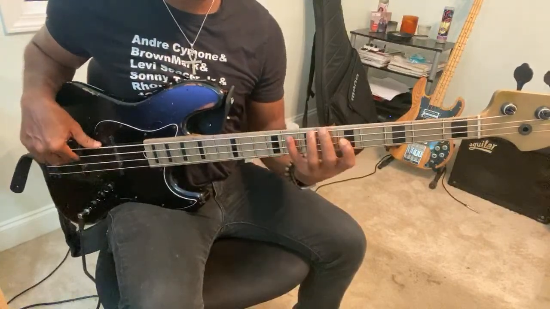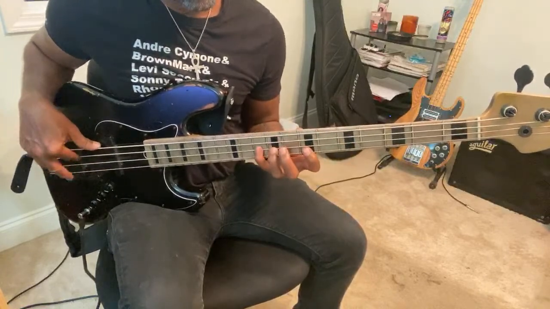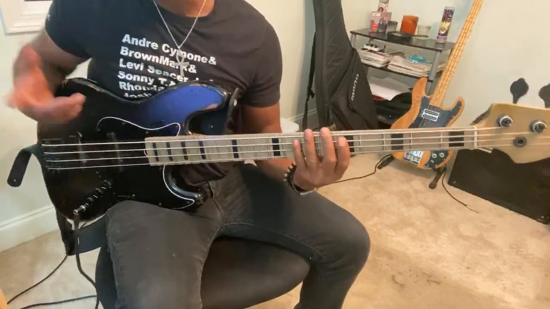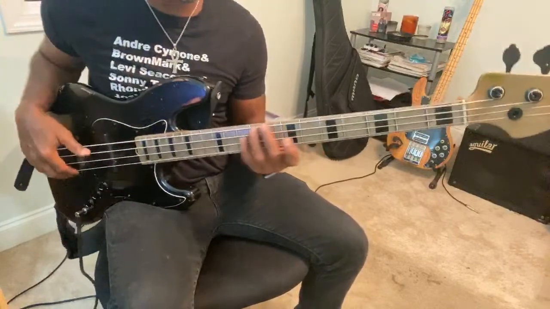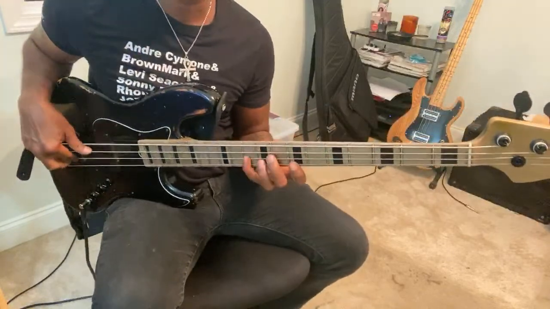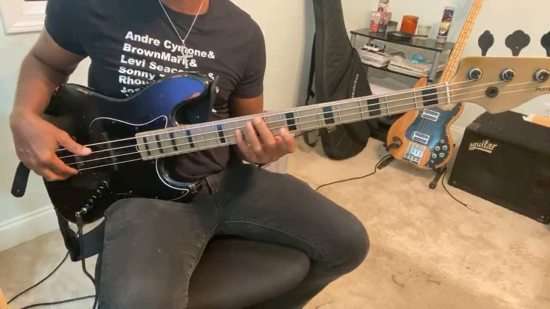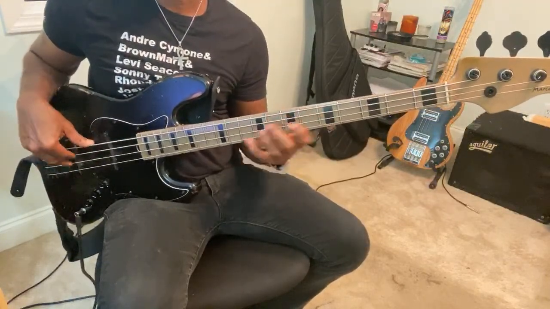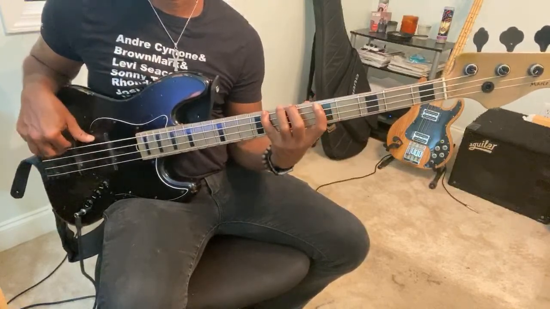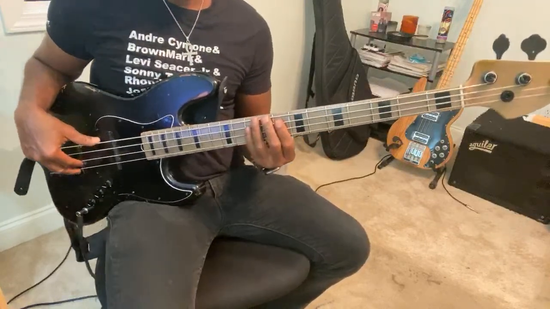Let's just do it this way. So, just by the nature of doing that, we start to see Dorian in a different way. There's our major scale again. There's our major scale again.